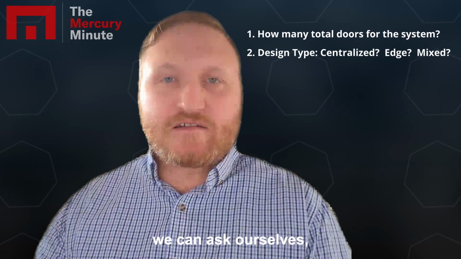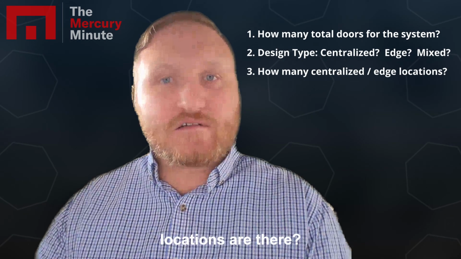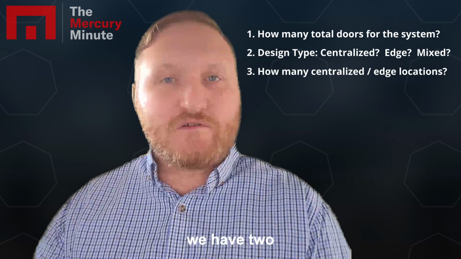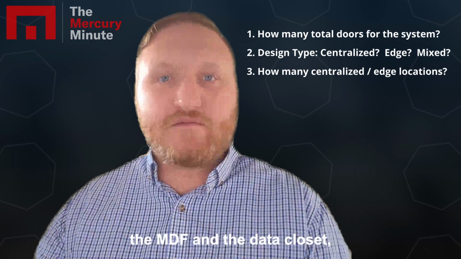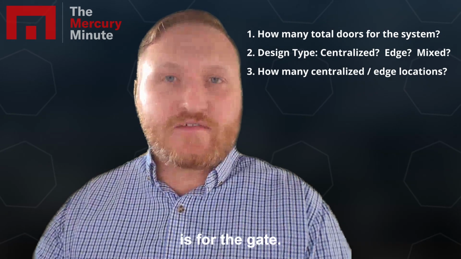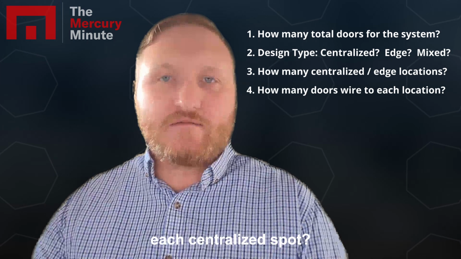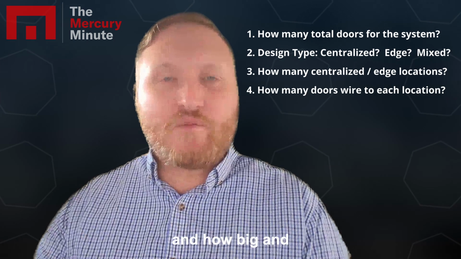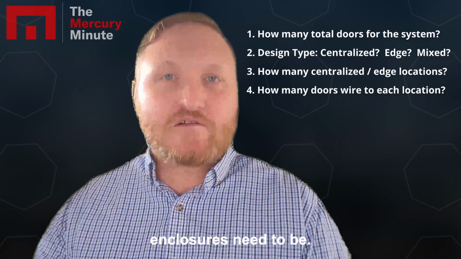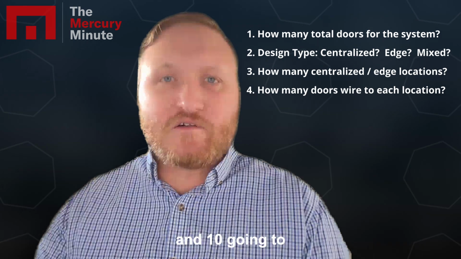Once we know this, we can ask ourselves, how many centralized locations are there, and how many edge-based locations are there? Again, in our scenario, we have 2 centralized locations, the MDF and the data closet, and we have 1 edge-based location where the guard shack is for the gate. And the 4th and final question is, how many doors go to each centralized spot? This will tell you how many controllers you need and how big and powerful your power supplies and enclosures need to be. For our scenario, we have 12 doors going to the MDF and 10 going to the data closet.